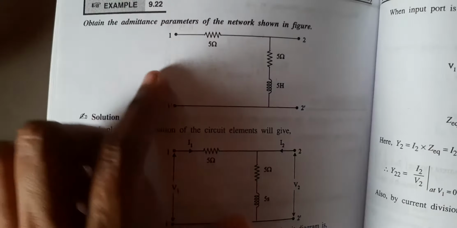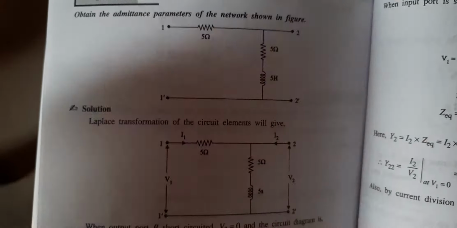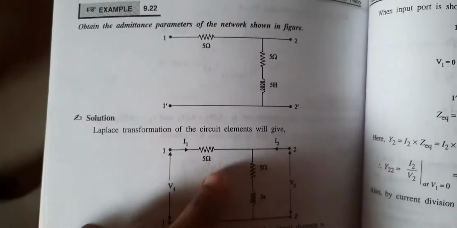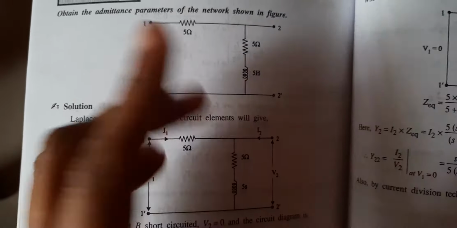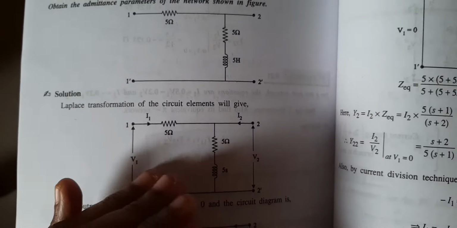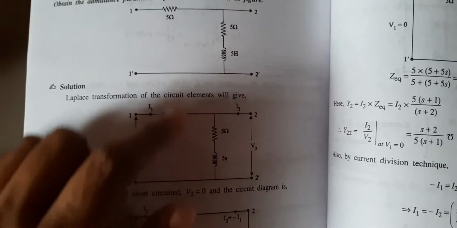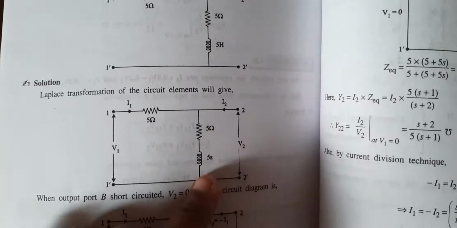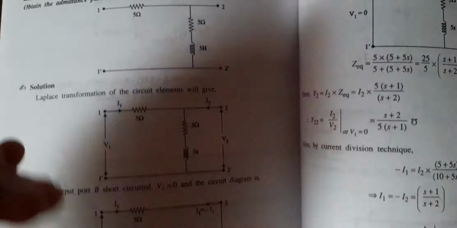Next problem, obtain the admittance parameters of the network shown in figure. Okay, so here it has inductance, capacitance, that is AC network values. So in that case first convert to Laplace transform. Okay, so Laplace transform for this constant, that is the resistance value, keep it as it is. Inductance means 5 into S, capacitance means 5 by S.